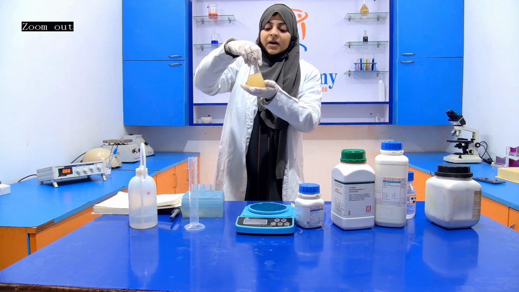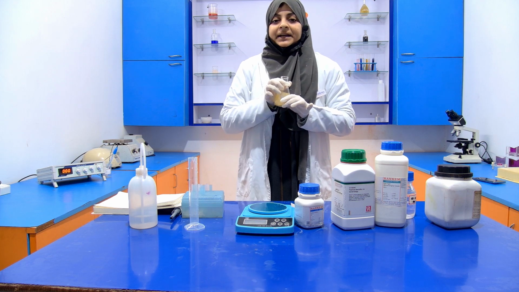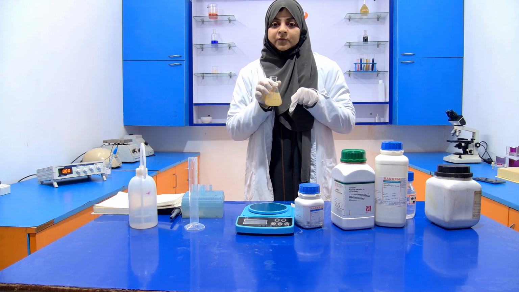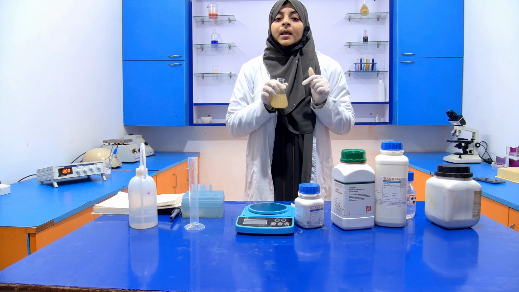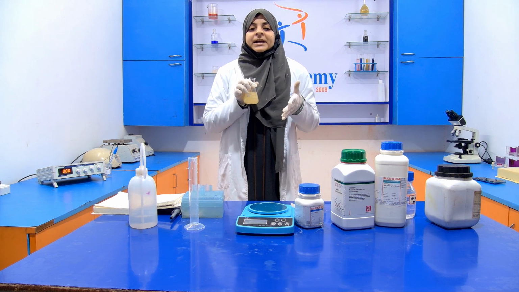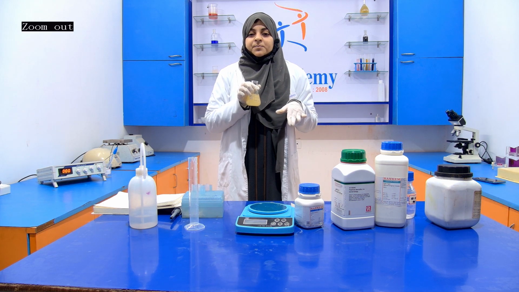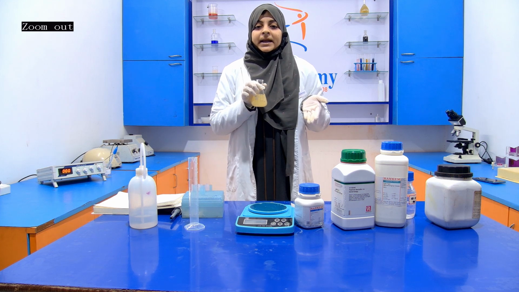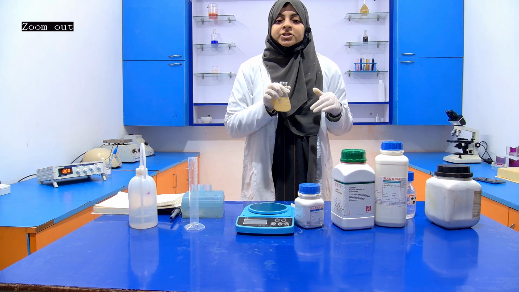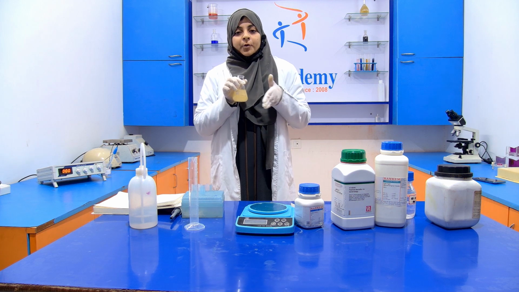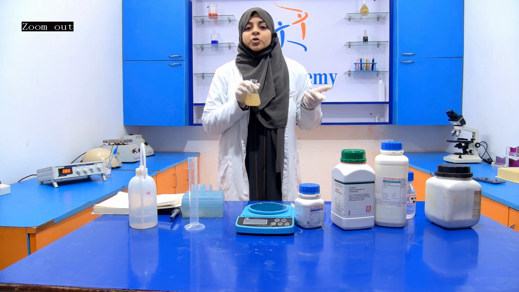Now after that, when all the ingredients are dissolved into the distilled water, we have to measure its pH. When we are measuring its pH, it comes around 6.8, but we have to adjust its pH to 7.4 plus minus 0.2.